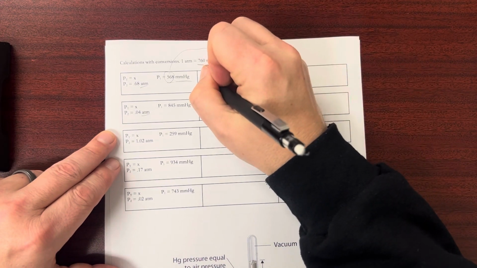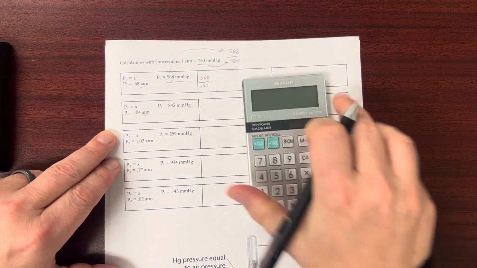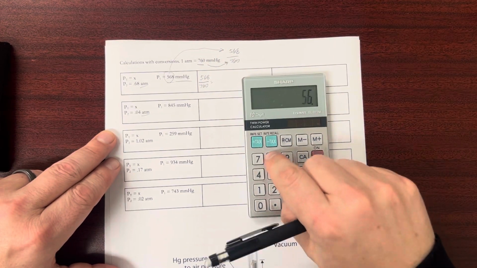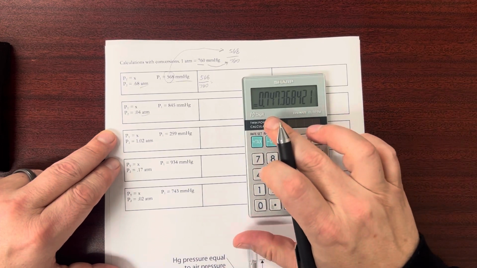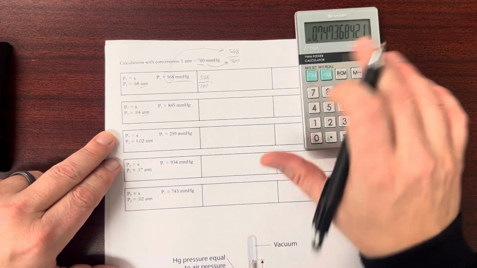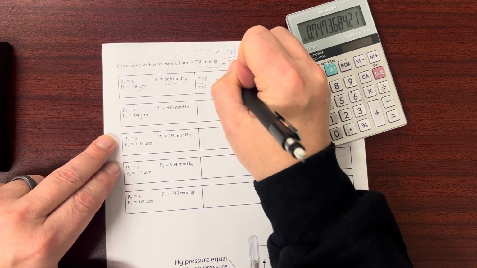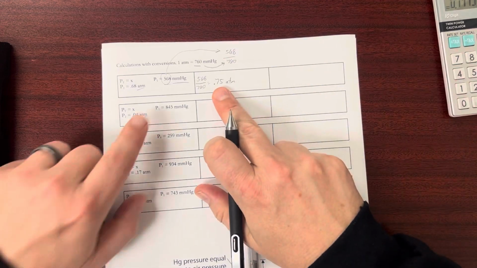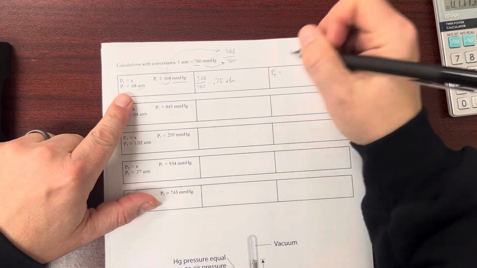So let's do that. 568 over 760 equals 0.747. We're going to round that up to 0.75. And now we have atmospheres. So now I can do my regular calculation.